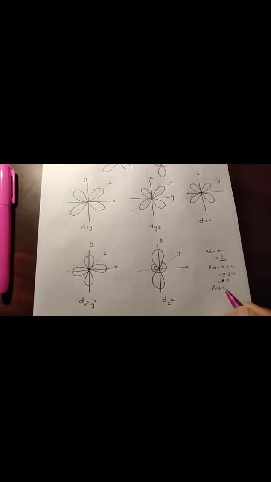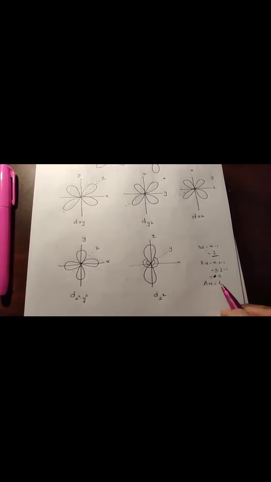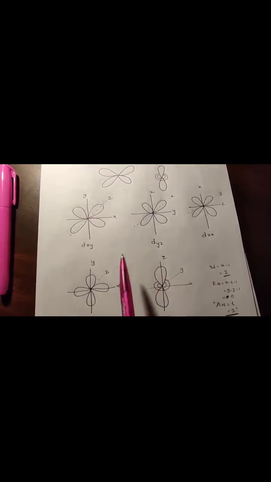For angular nodes, the value is equal to the azimuthal quantum number L. So for d orbital, the azimuthal quantum number is 2, so the number of angular nodes is equal to 2. I will explain how the two angular nodes are present in d orbital.